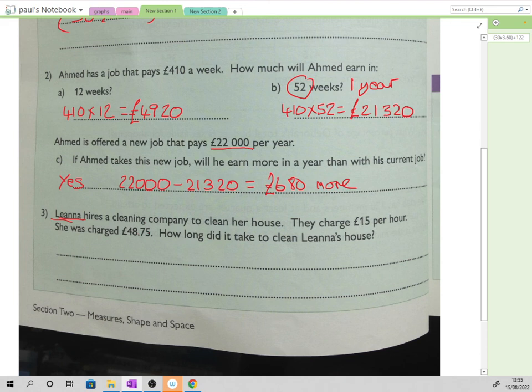Right. So this is the total, and this is the hourly rate. So if we divide that by the hourly rate, we should work out how many hours, how many multiples of 15 there are in 48.75. So let's do 48.75 divided by 15. So this will tell us how many hours. Now 48.75 divided by 15 equals 3.25 hours. Oh, first time we've hit this.